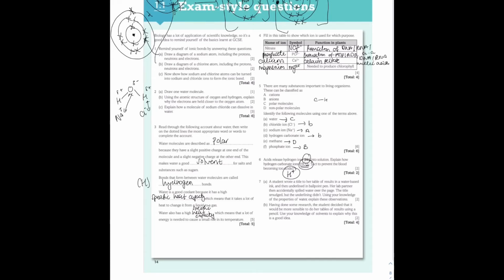Right, a student wrote a title to her table of results in a water-based ink and then underlined in ballpoint pen. Her lab partner then accidentally spilled water over the page. The title smudged, but the underlining didn't. Use your knowledge of the properties of water and explain these observations. Okay, so we said that water is a solvent, and so it's going to be a solvent here for the water-based ink, because it mixed in with it. And so because the ink dissolved, that's why it smudged. However, the biro is not water-based, and so it didn't dissolve and therefore it didn't smudge.